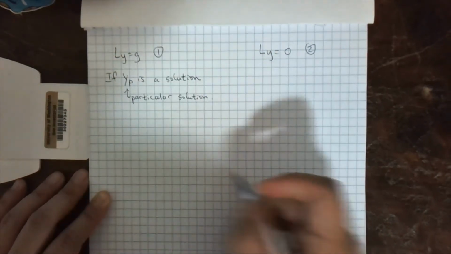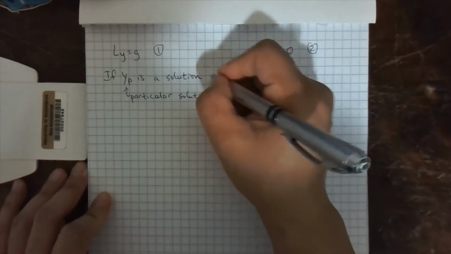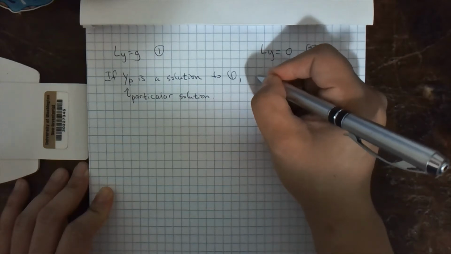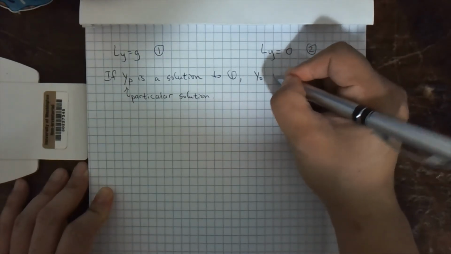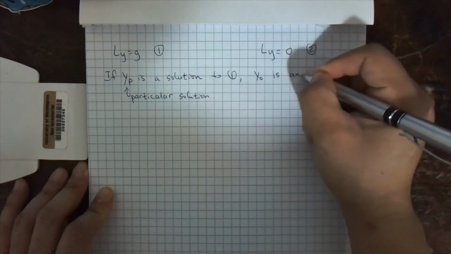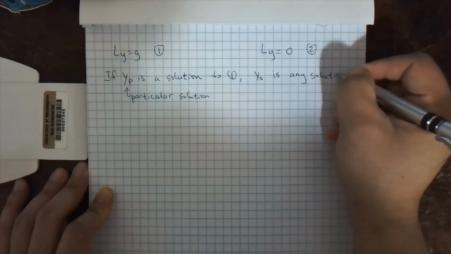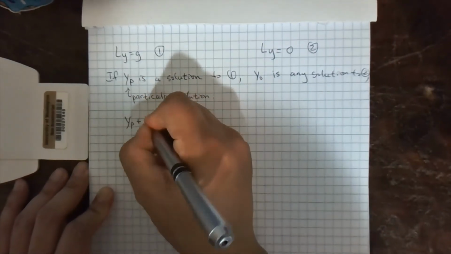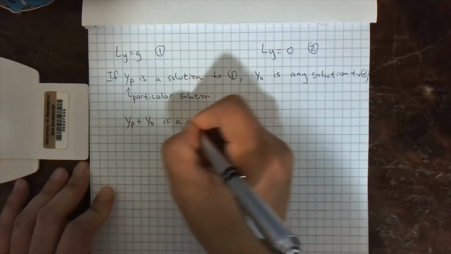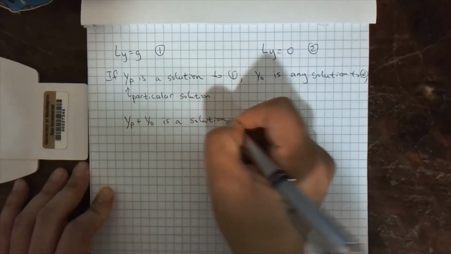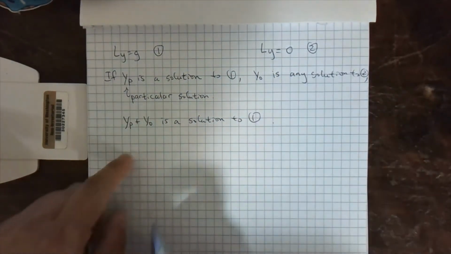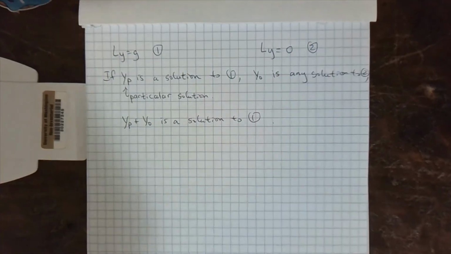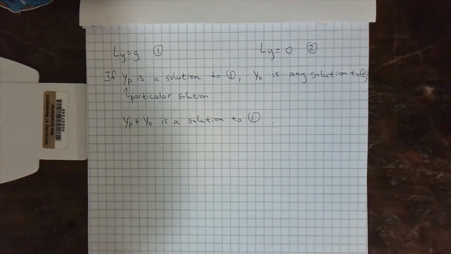So if we can find one solution to the non-homogeneous equation, to 1, then if y0 is any solution to 2, that must mean that yp plus y0 is a solution to 1. That's exactly what we said backwards, right? Because then if we subtracted these, we would get y0 or negative y0, depending on which way we subtracted. So that's very equivalent to what we just said.